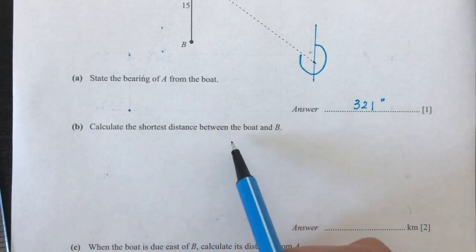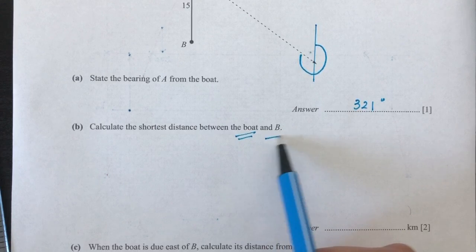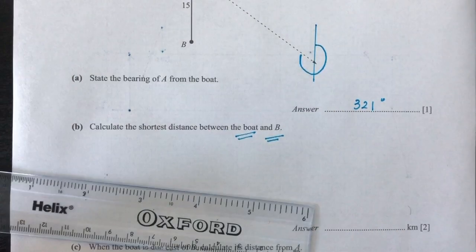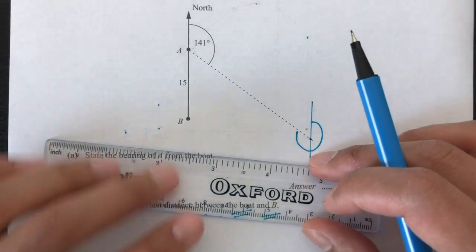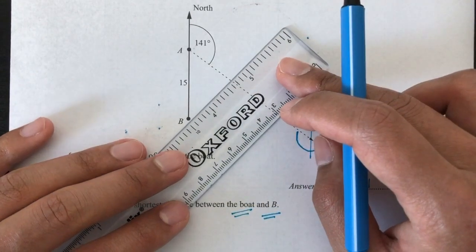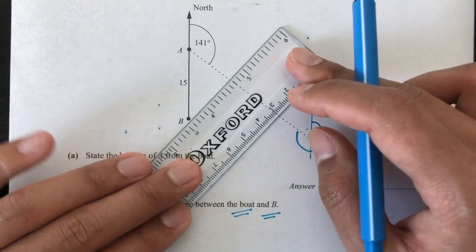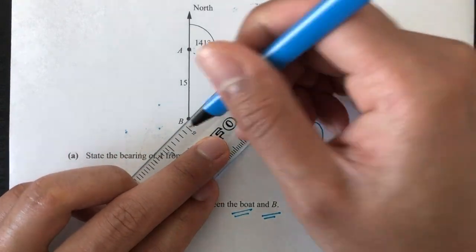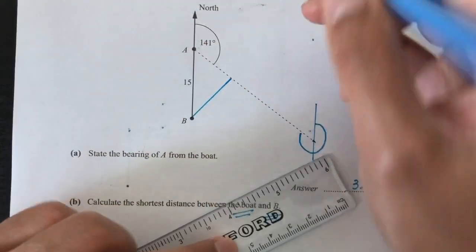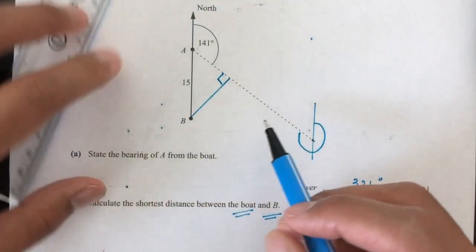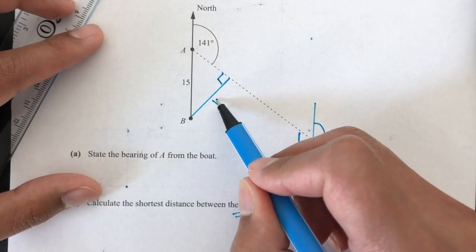Now part B, calculate the shortest distance between the boat and B. So the shortest distance will always have to be the perpendicular distance. So it will be about this one, about here, I guess. It will be about this distance. It has to be 90 here. So we have to find this, let's call this distance x.